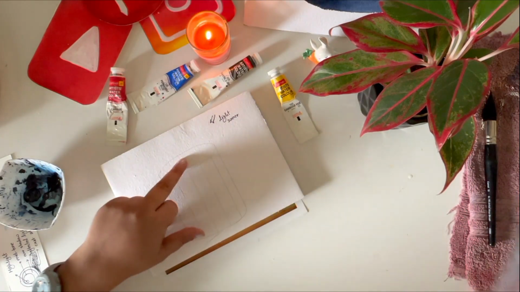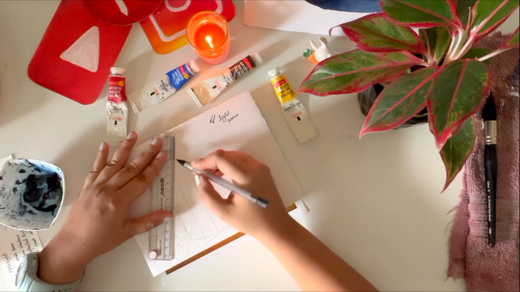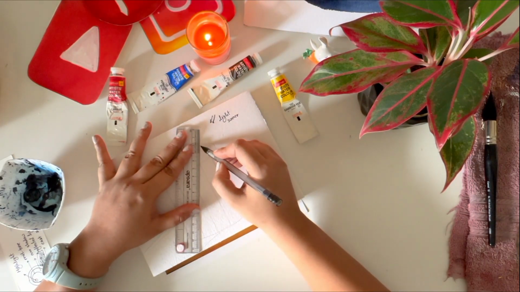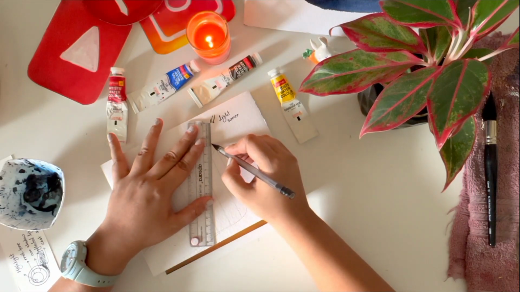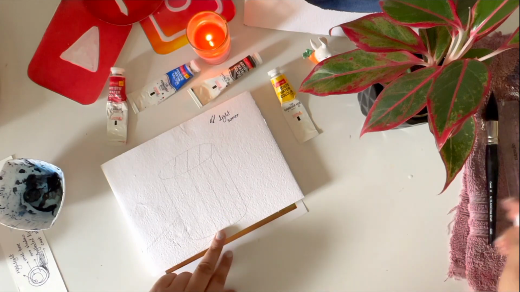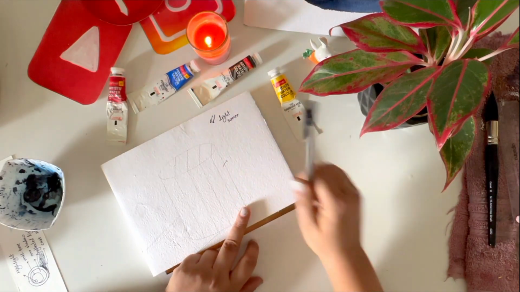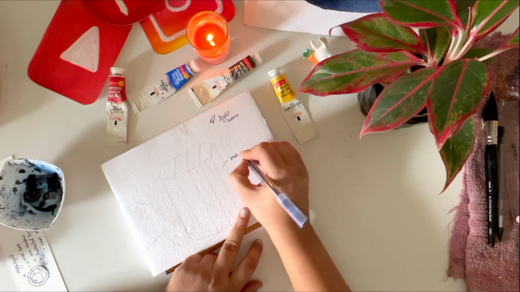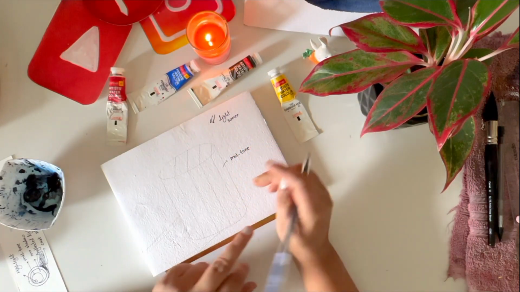Now for the part inside, it's gonna go exactly opposite to what happens on the front, and I'll tell you what I'm talking about. So this is my mid-tone. This is my mid-tone.